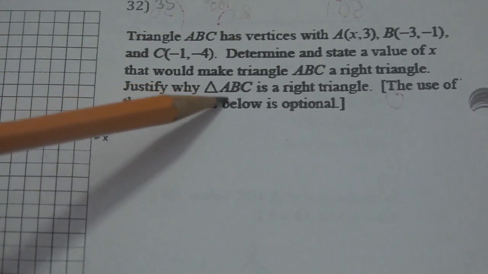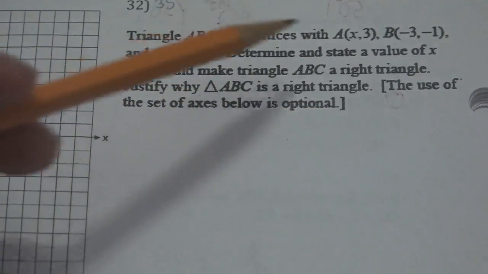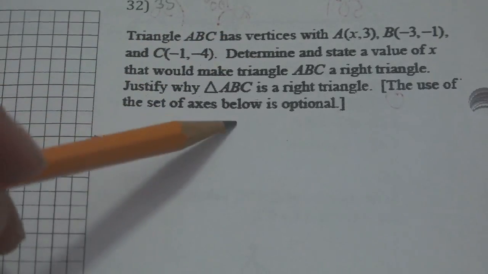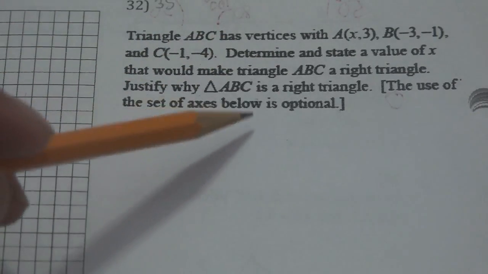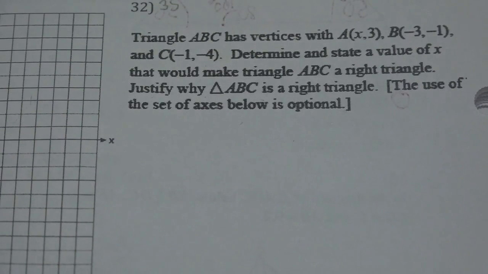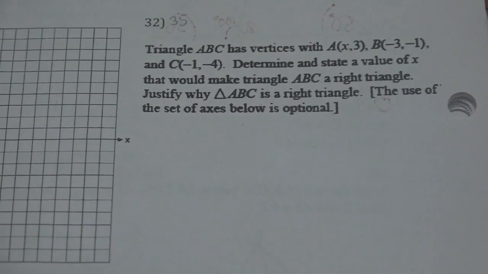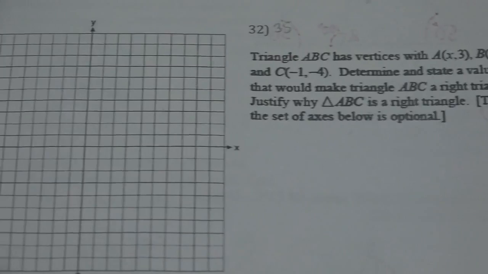Justify why triangle ABC is a right triangle. The use of the set of axes, well, it says below, but I put it over here next to it, is optional. Well, you know what? I don't care if it's optional. I'm going to use it, just because.